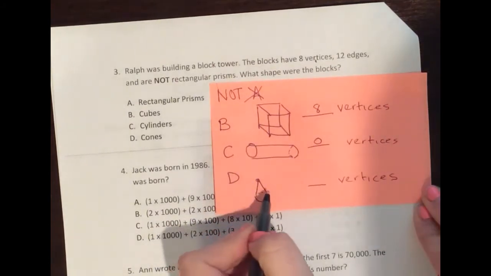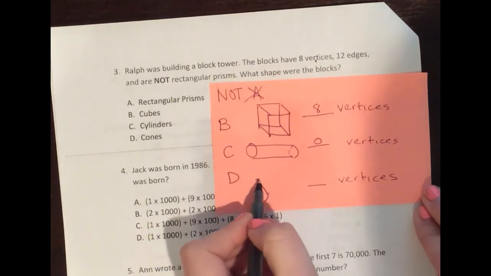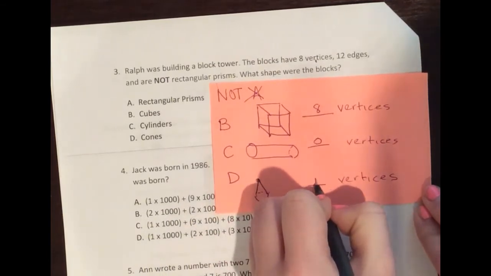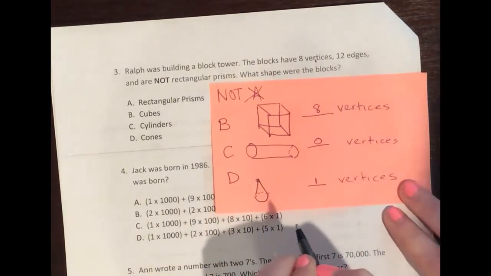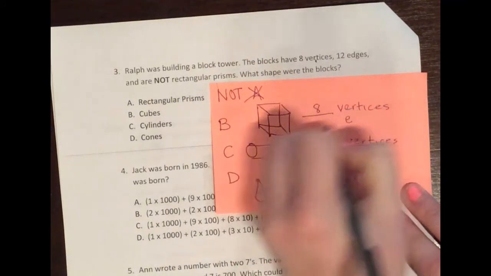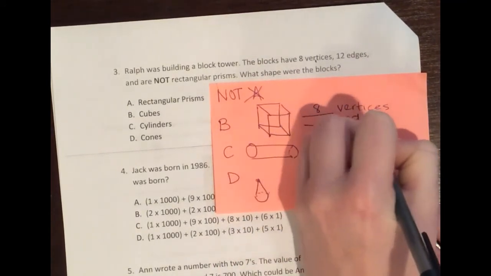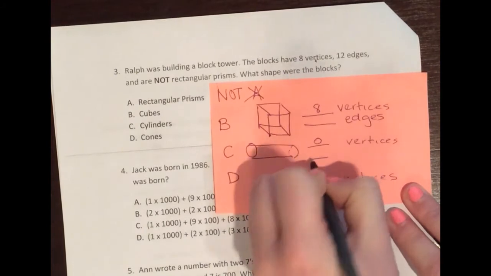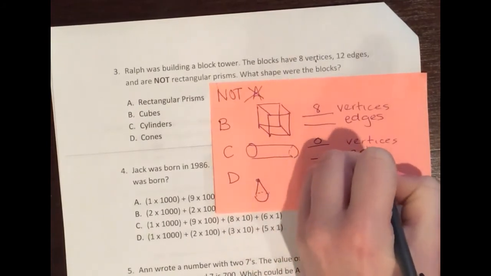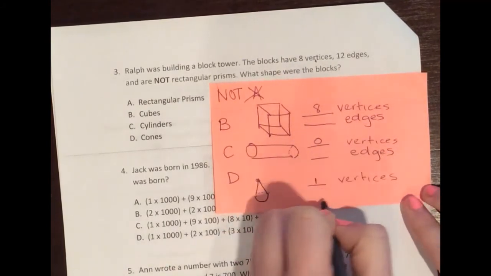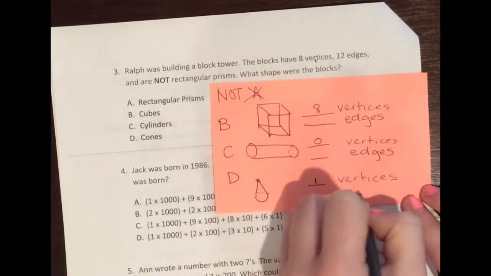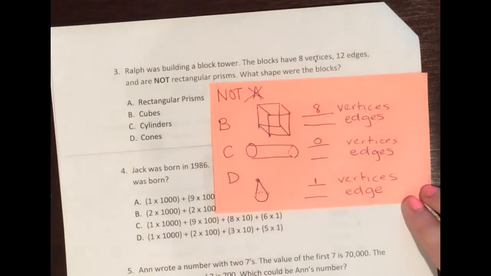And then I have here, there's a curve where the curved surface comes to a point. That is a vertex. So a cone has 1 vertex. Now we're going to look at edges. And students should be showing all of this work on their paper so that we can see what their thinking is, and it helps them get the correct answer.